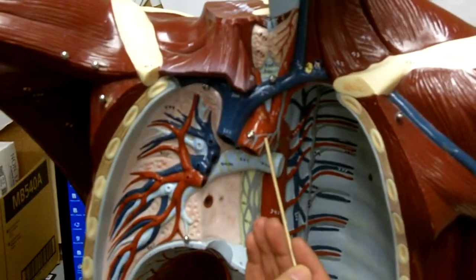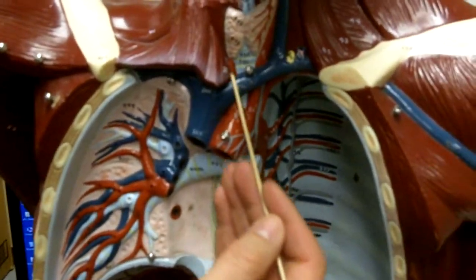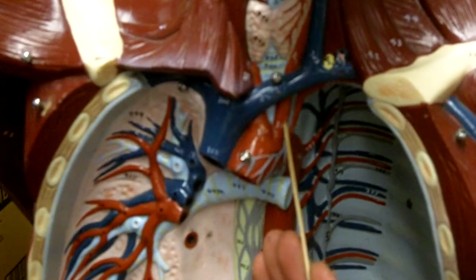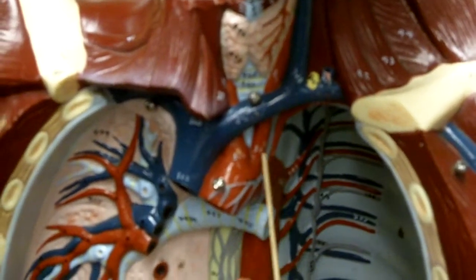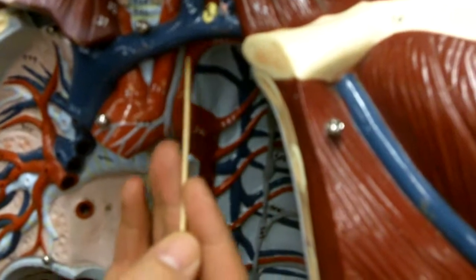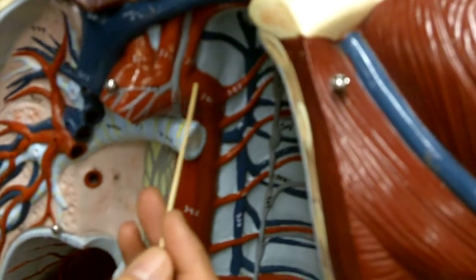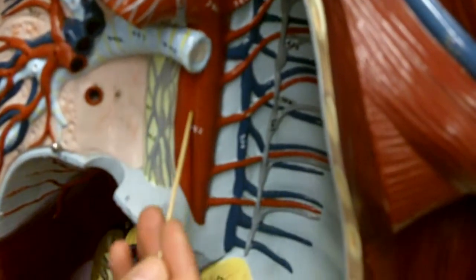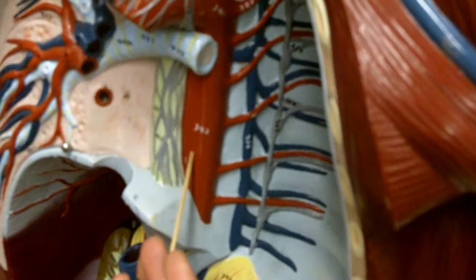This right here is the ascending aorta. This first branch off of the ascending aorta is the brachiocephalic trunk. This is the left common carotid, and this right here is the left subclavian. If I follow the arch of the aorta, it goes down. It's now known as the descending aorta.